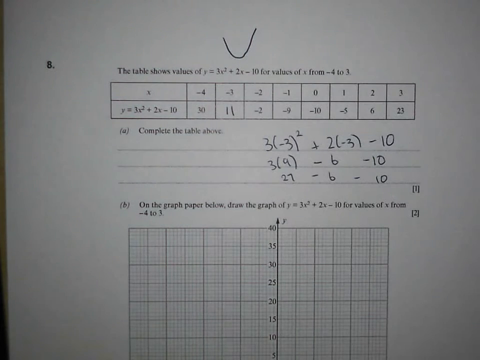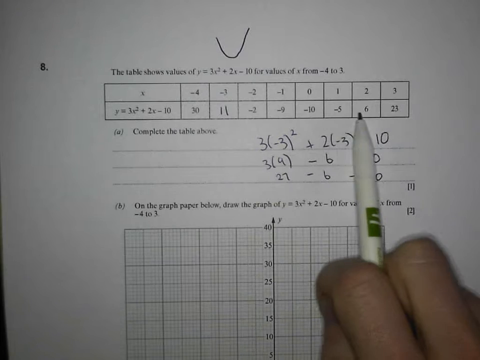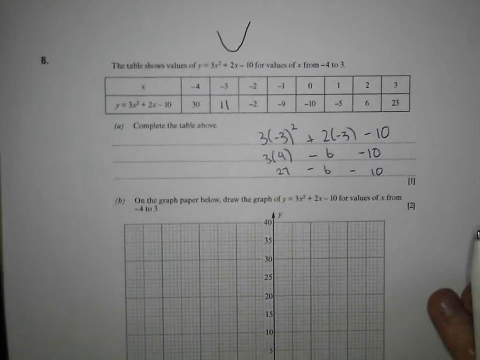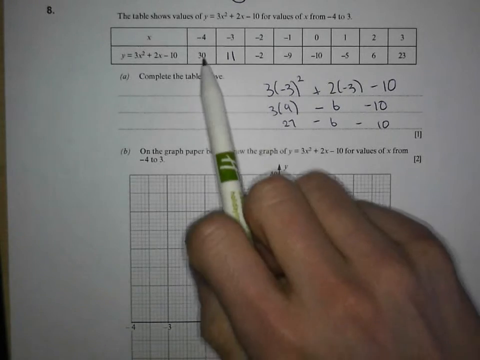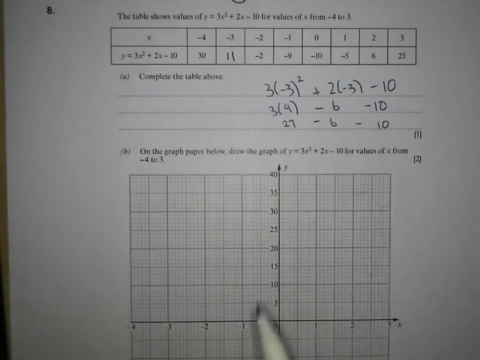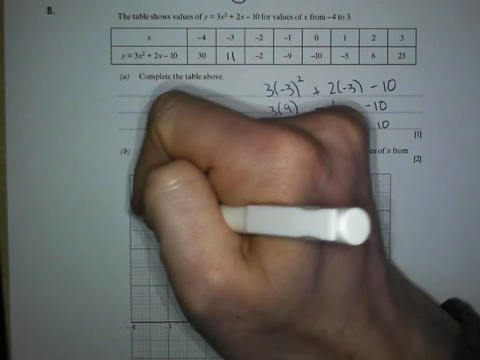Does that look like it fits the pattern? Well, it's going down, and then it starts going up. That's looking to me like it's going to form a U shape. But I'm going to plot it just to double check. And the fact that they've asked me to plot it as well is probably going to be quite important. So when x equals minus 4, y equals 30.